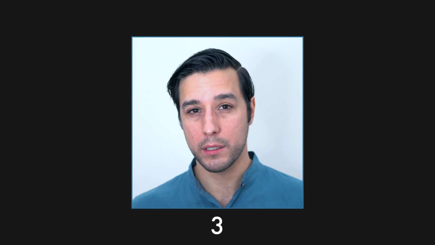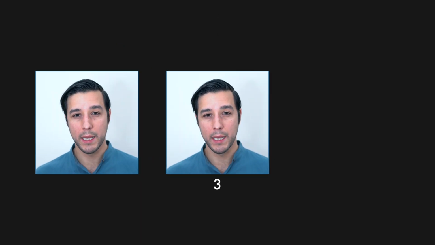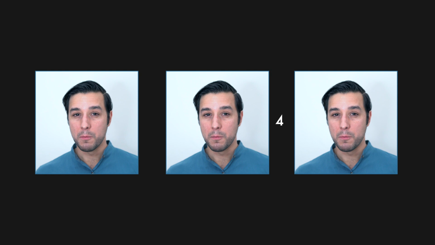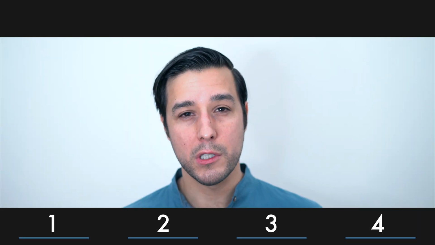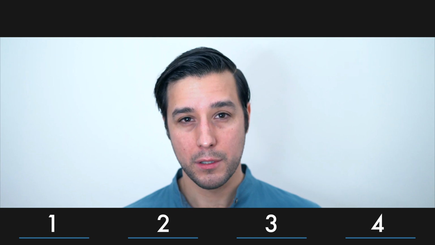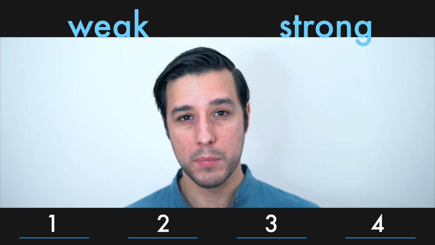Most music exists in a 4-sided rhythmic box. This box keeps replicating itself throughout a song. This box represents a bar, also known as a measure. Each of the sides of the box represents the beats of the bar. Each of these 4 beats falls into one of 2 categories: the weak beats and the strong beats.